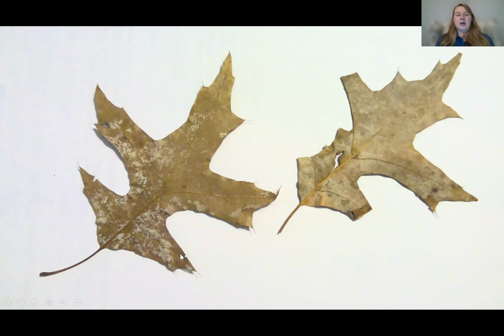So typically, one of the misnomers out there with powdery mildew is that it's only on the top, the upper leaf surface, but that in fact is not true. Powdery mildew can be on the top of the leaf, or it can be on the bottom. Sometimes it can be on stems or produce as well.